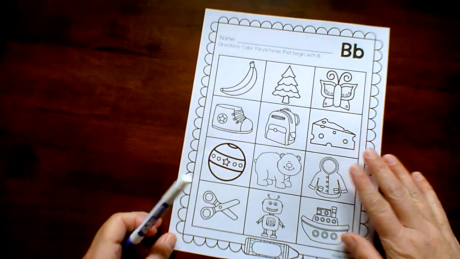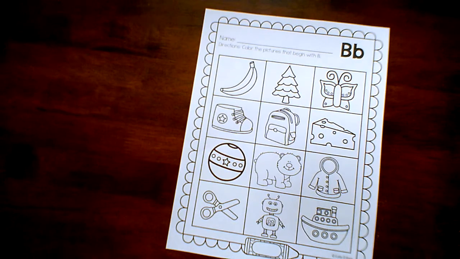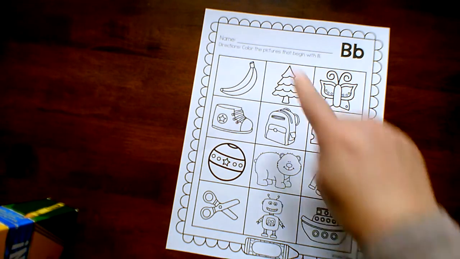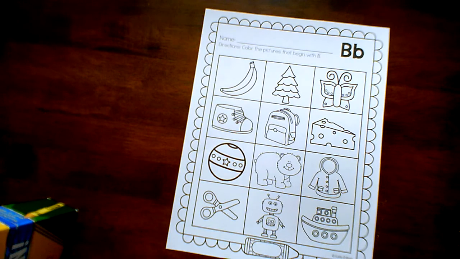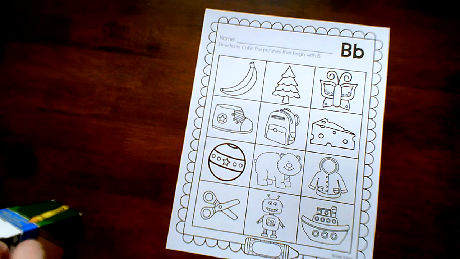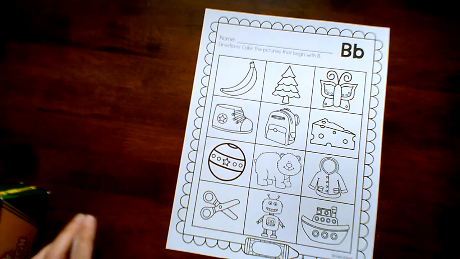Now let me show you your work for today. So here's what you'll do with this. You're going to need some crayons to do this work. I'm going to get my crayons real quick. So you're going to need your crayons. Now what you're going to do is look at each of these pictures, and you have to color the pictures that start with B.